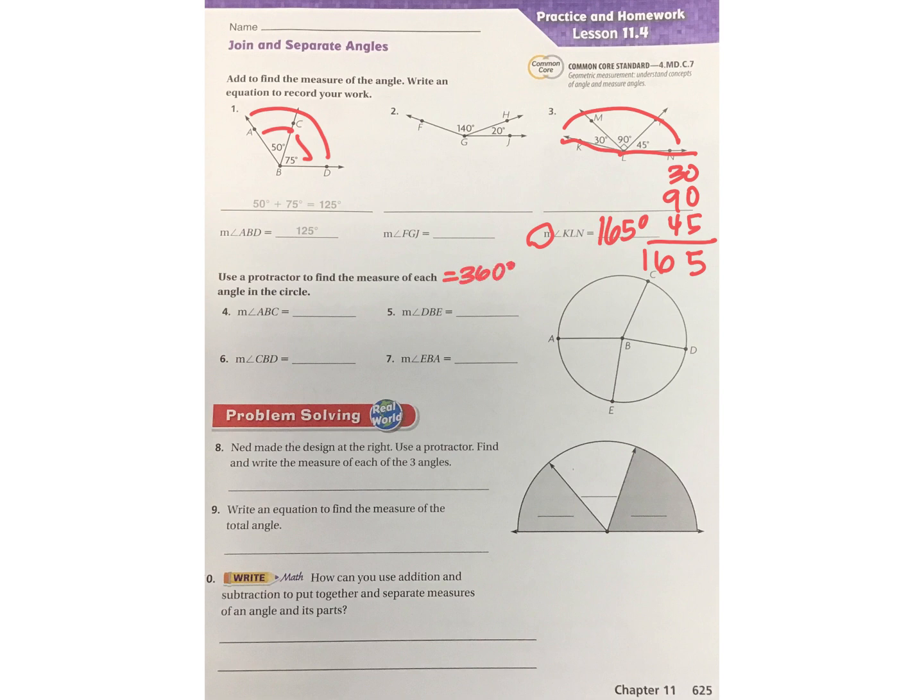So what I'll do is I'll help you with the first measure of the angle. So I would take my protractor and let's find angle ABC. This is the biggest one. So go ahead and put your protractor on there. Line up your angles. Okay, line up the vertex with the center.